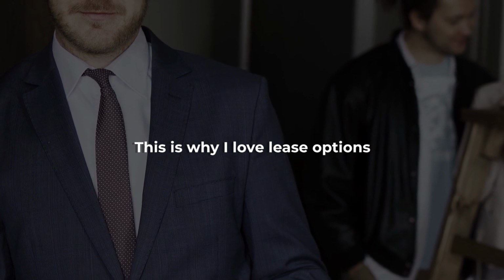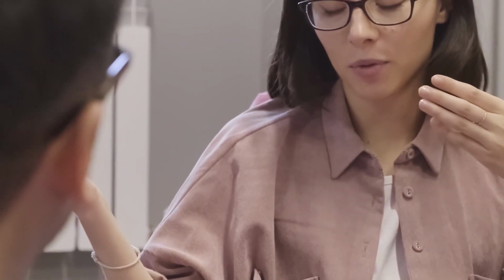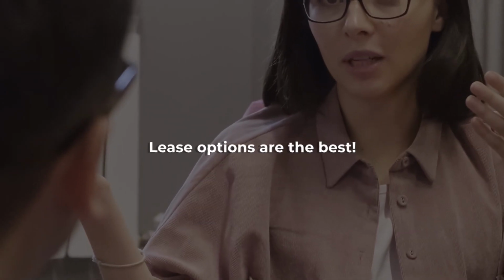That's amazing! This is why I love lease options. I don't know any agent in the world who can make $70,000 from a $100,000 house if they list it. Do you? No bank, no credit checks, no lengthy closing process. It rocks! Lease options are the best.